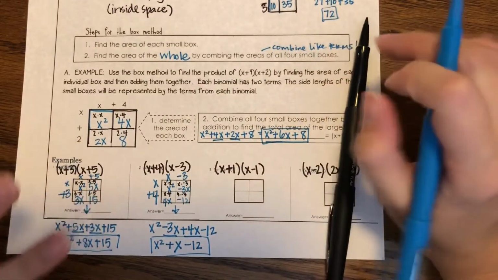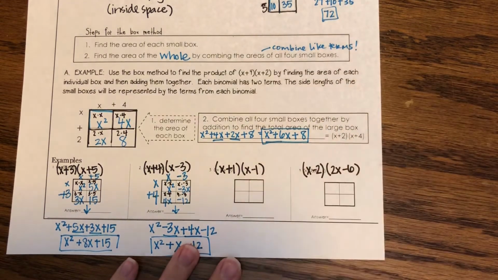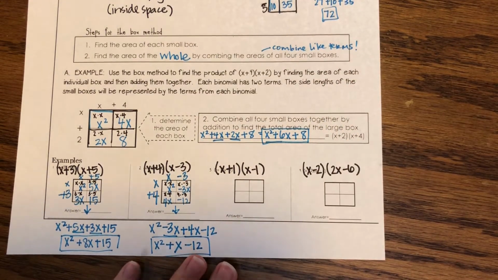I want you to pause the video and work through this one. Find the area of x plus 1 times x minus 1, or find the product when you multiply these two polynomials. Hit pause, and then once you've done it, hit play to check your work.